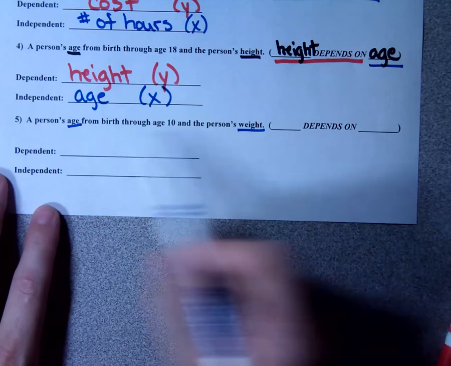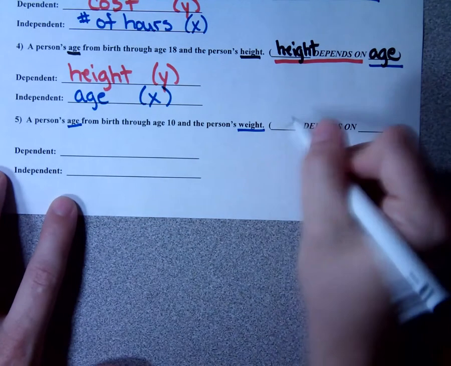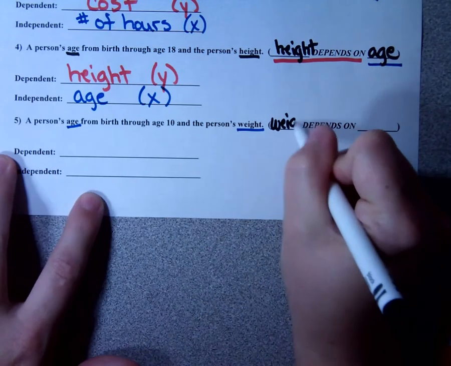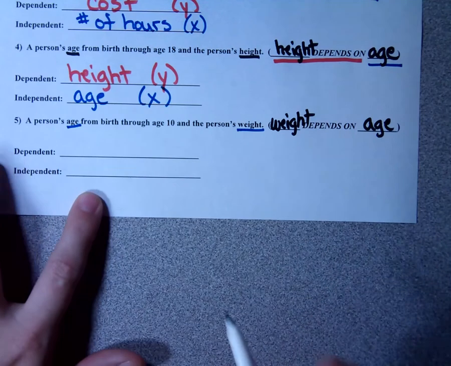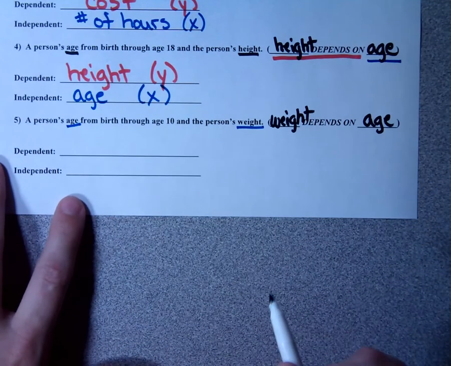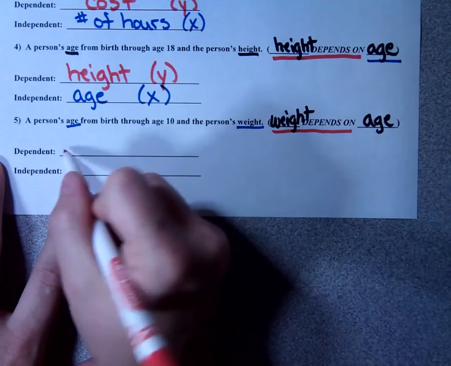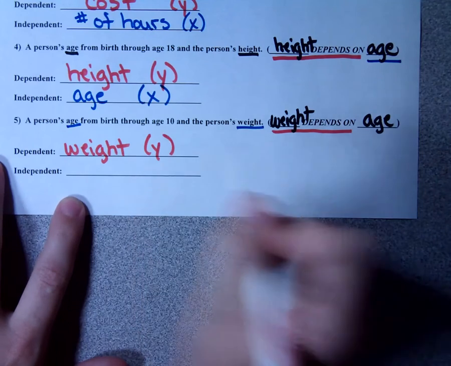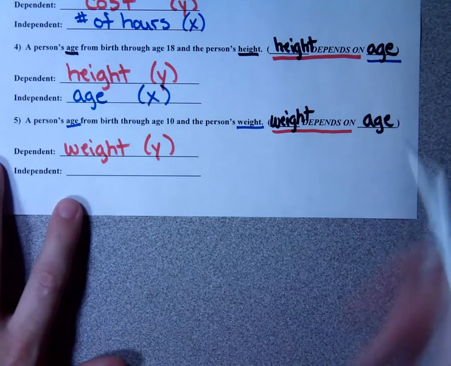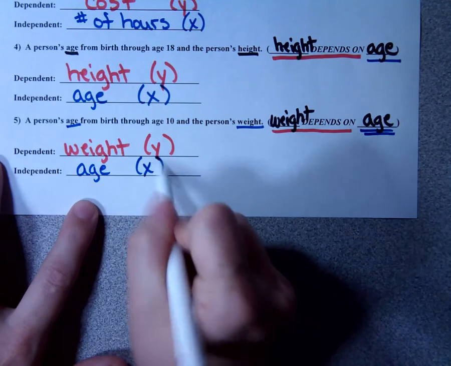Or does your weight depend on your age? And hopefully you think your weight depends on your age. That makes the most sense. So the dependent variable would be our weight, which is the y, and the independent variable would be our age, which is the x.